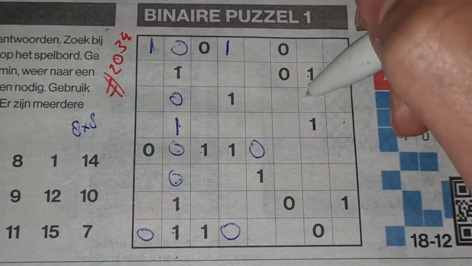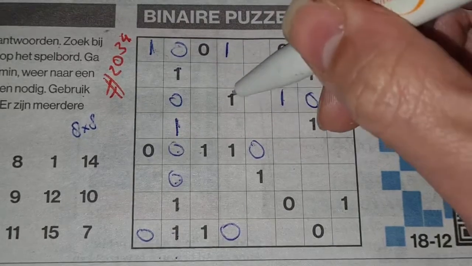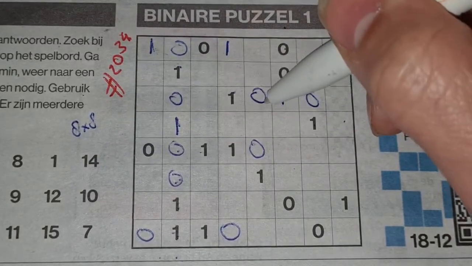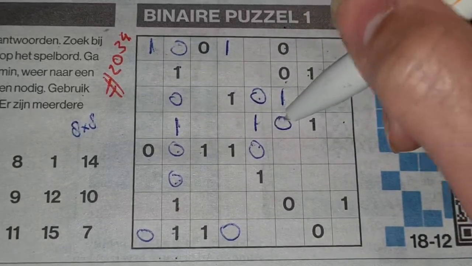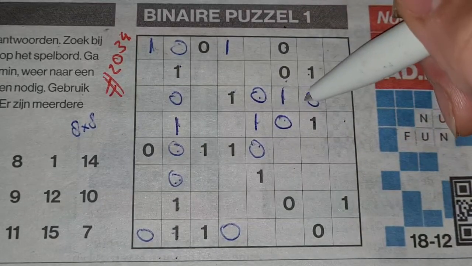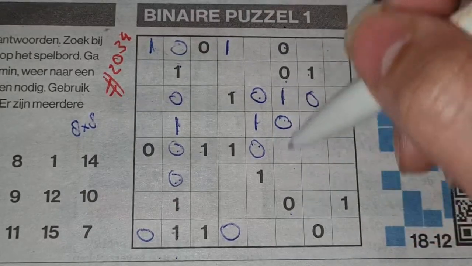Between 2 ones comes an O. Double O, here 1, there 1. Between 2 ones comes an O. Between 2 O's comes an 1. Between 2 ones comes an O. We have now 4 O's, so the rest are ones.